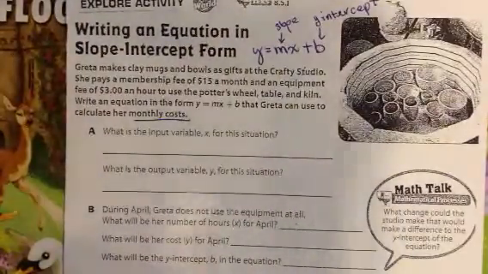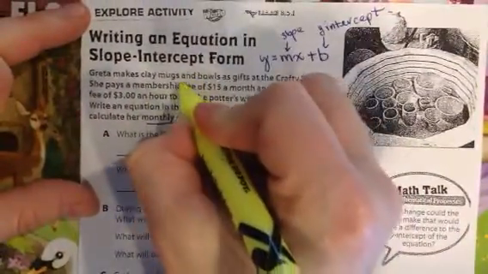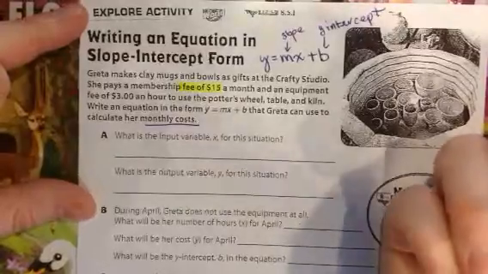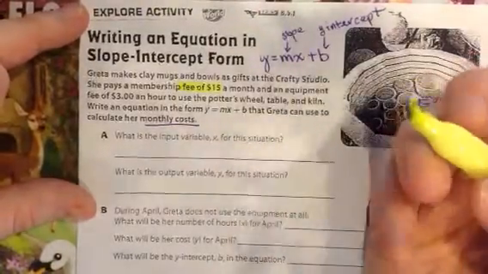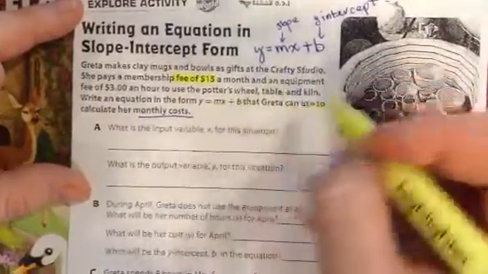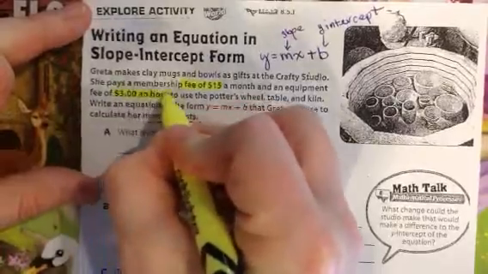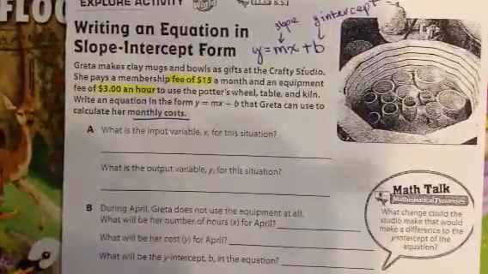Alright, so a few things that are important to notice is that it's talking about a monthly cost. So I know she's going to pay a fee. She's going to have to pay that one time within the month. So that adds to the cost. And then she also has her equipment fee that she's paying $3 an hour.